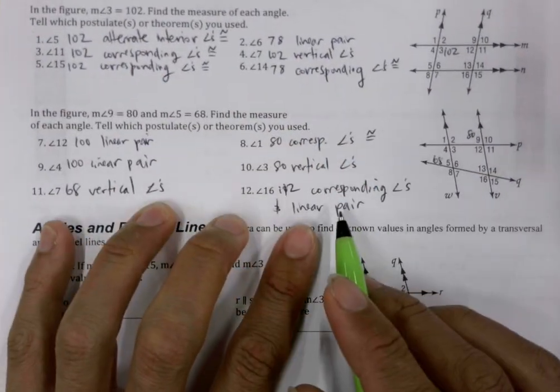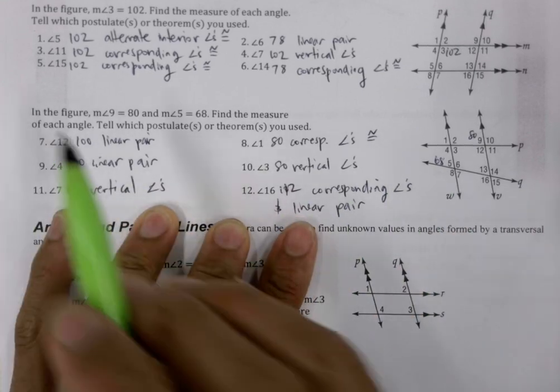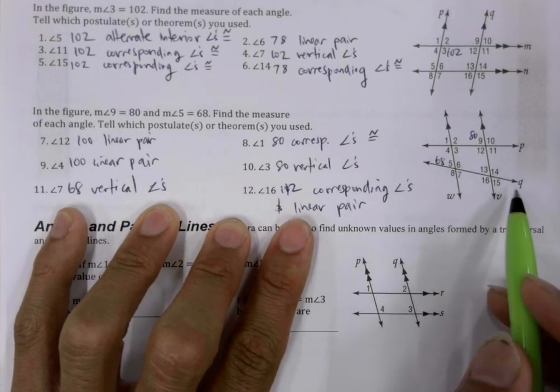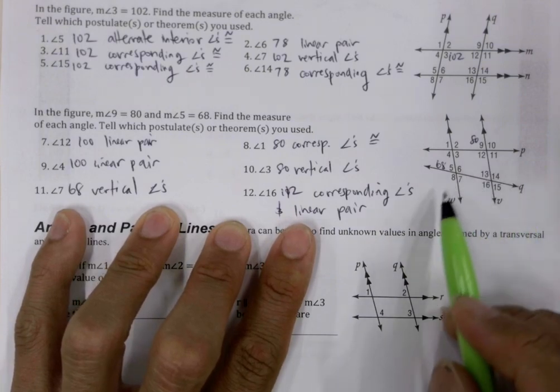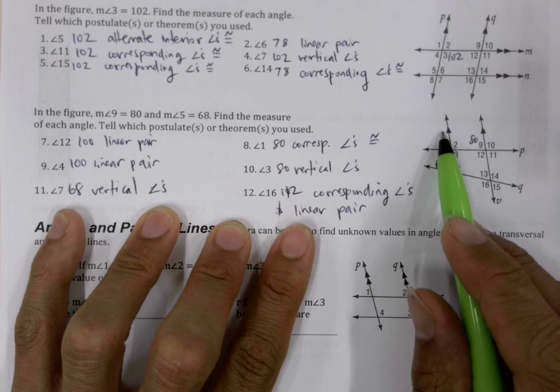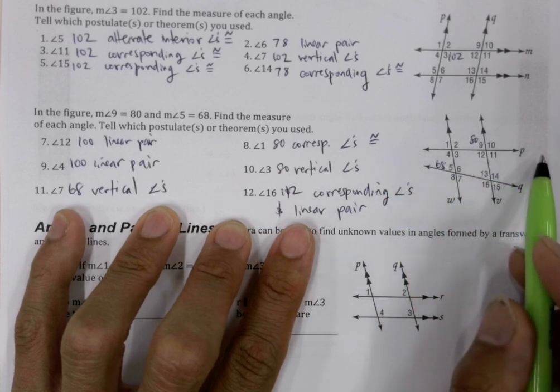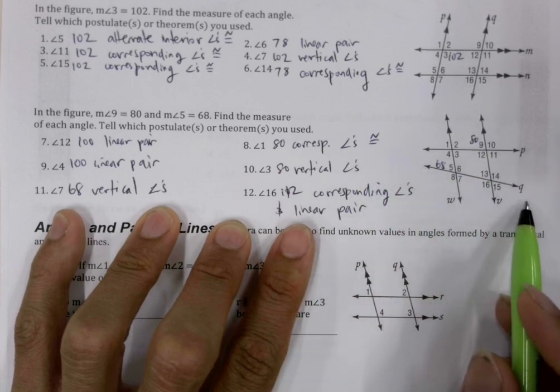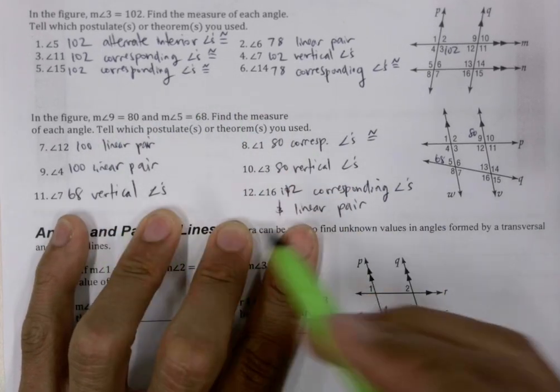And then we have the lines number 7 to 12, and you can see that P and Q are not parallel, but W and V are parallel. We have the two arrows, and they are cut by transversal P, and they're also cut by transversal Q. So these are the answers there.